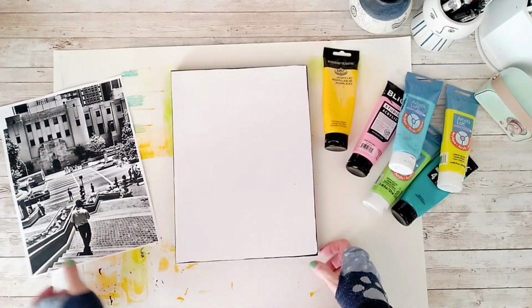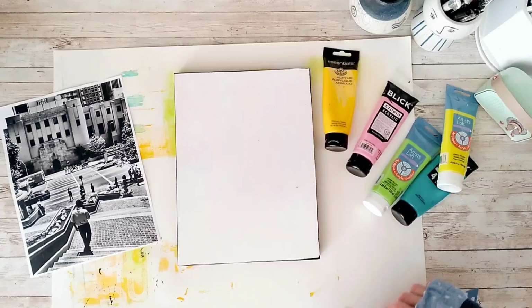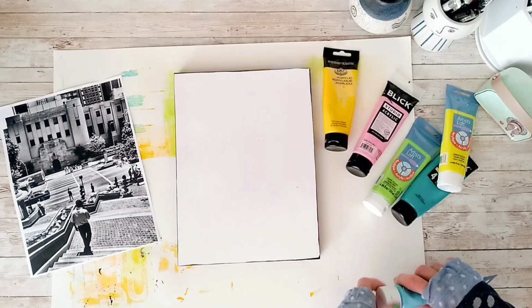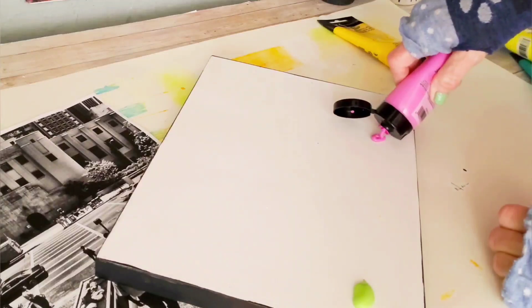Okay, so let's start the transfer. I'm going to use a lot of paint, not only because I like it to be colorful, but it also transfers better when there's a lot of paint involved.